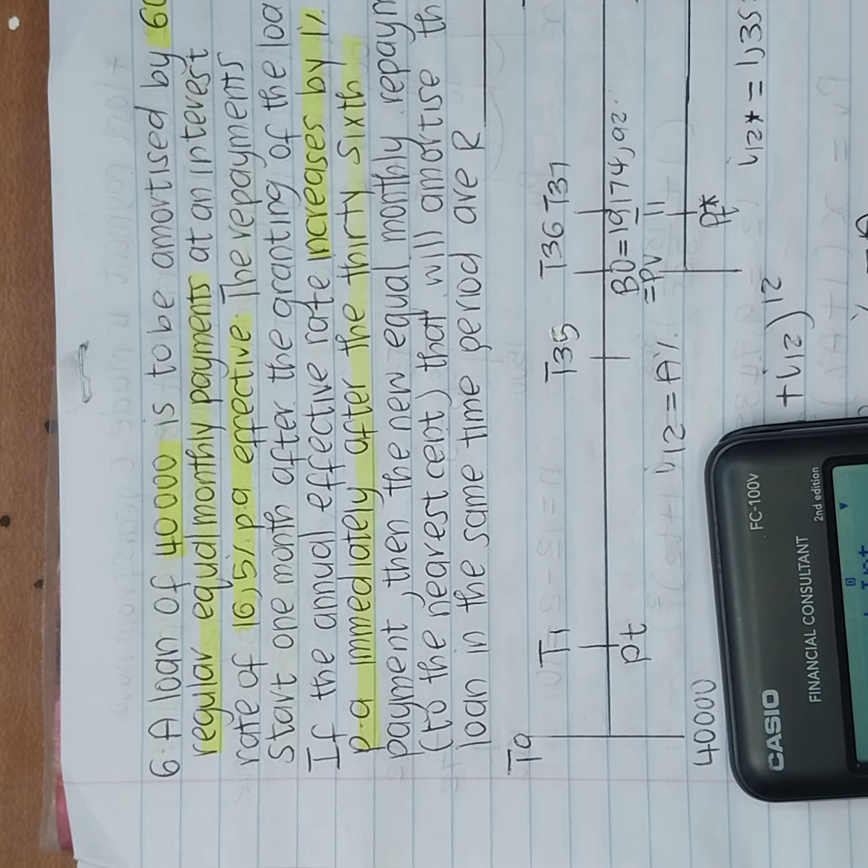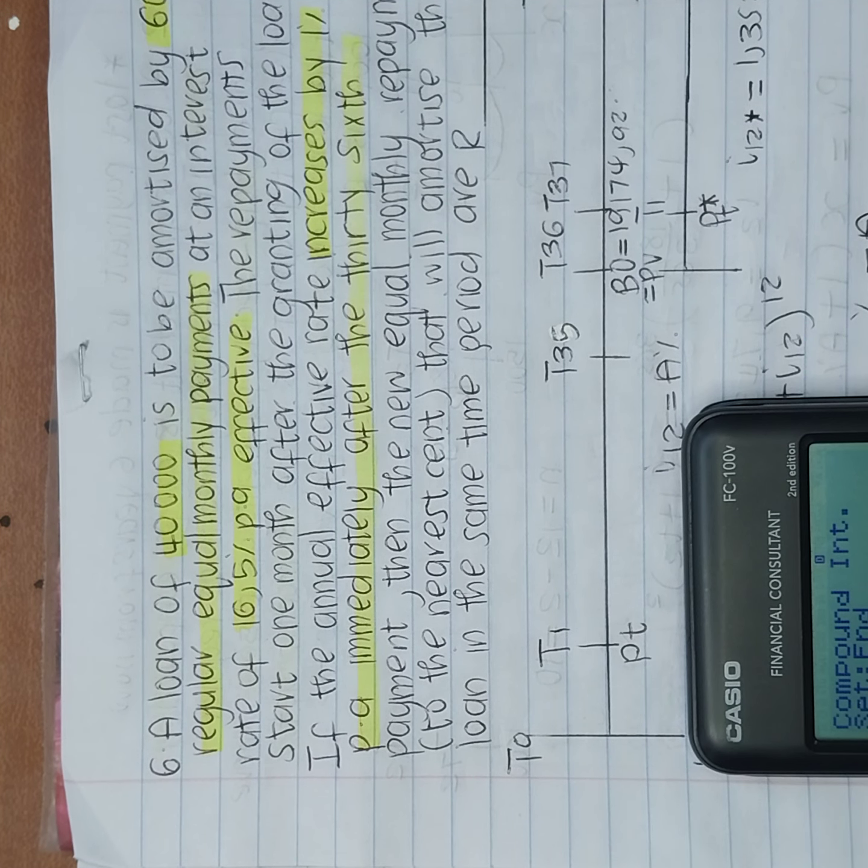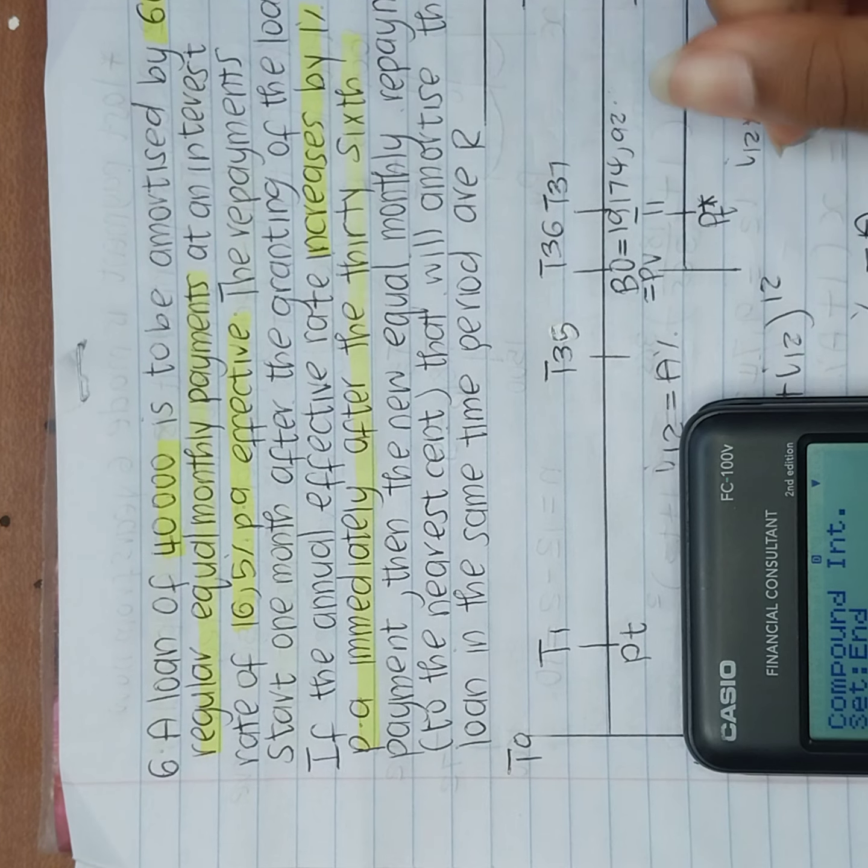Press my compound function. My N is 24, as I just explained.